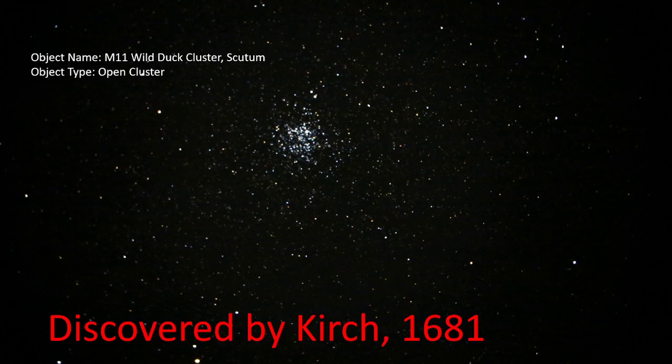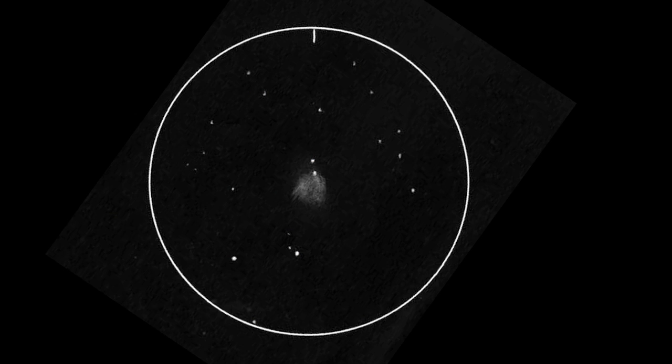This was discovered in 1681, and this isn't one of Lord Ross's drawings, although it's not dissimilar. This is off the Cloudy Nights Forum, and you can see that it's got this sort of V shape, and this is where the name, the wild duck cluster, comes from. It looks like a formation of geese flying in their V pattern in the sky.